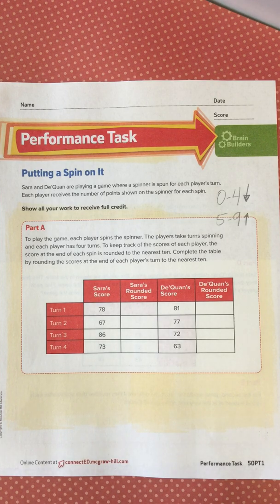A performance task is just a little bit deeper level thinking of math, and sometimes it's more than one step to complete the task or the problem to get the answer. So let's look at today's problem.